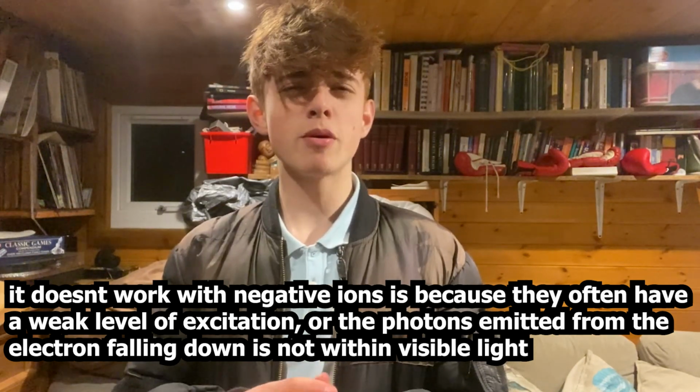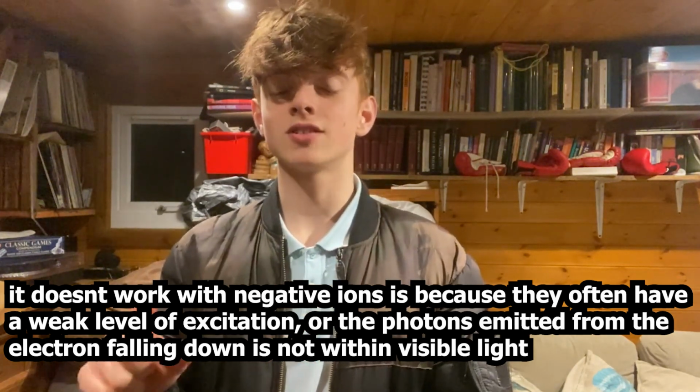I'll maybe put a more advanced explanation in text as well. Hopefully after this explanation, I'll put some more clips of these cool flame tests up. And yeah, that's basically it. That's how the flame tests that you may have experienced and seen in your GCSE classes or school classes actually work. That's how these things are able to function.